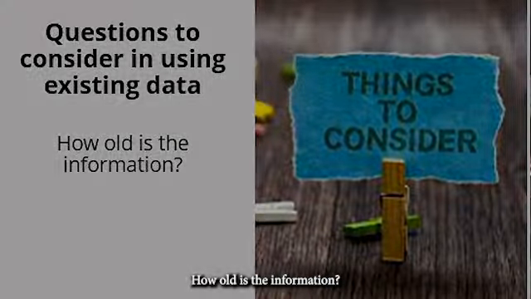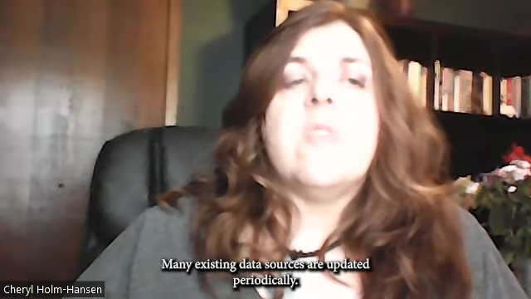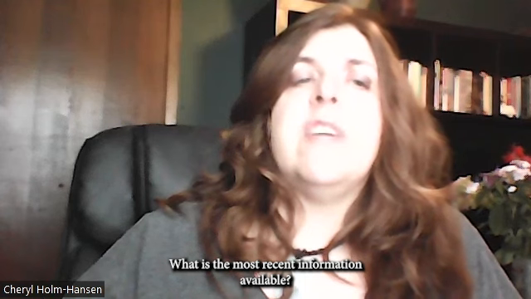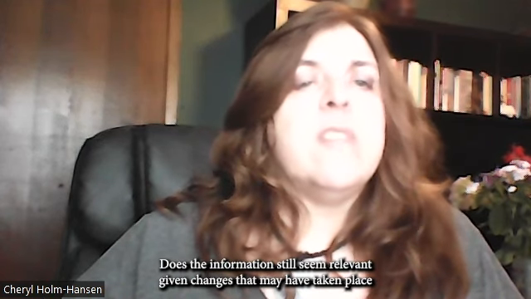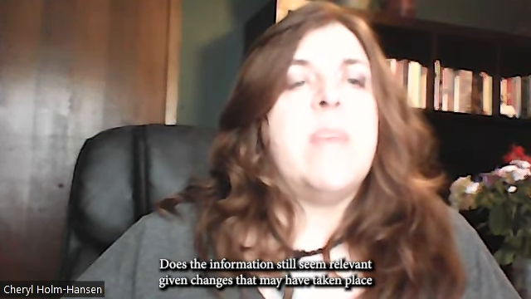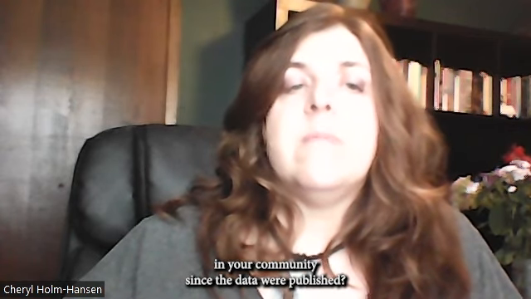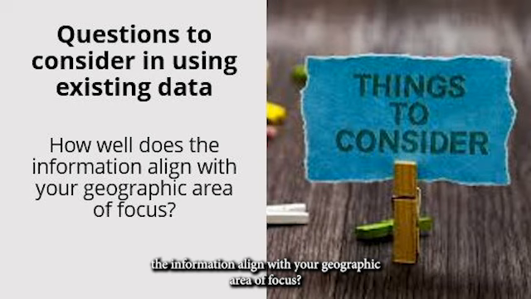How old is the information? Many existing data sources are updated periodically. What is the most recent information available? Does the information still seem relevant given changes that may have taken place in your community since the data were published? How well does the information align with your geographic area of focus?